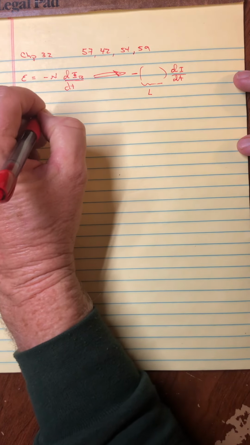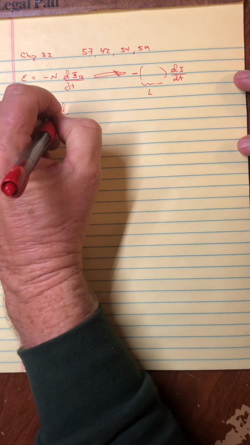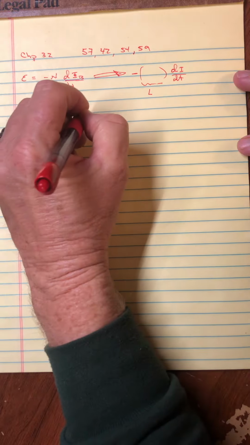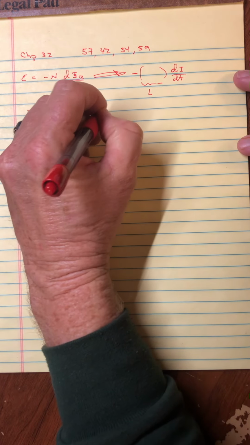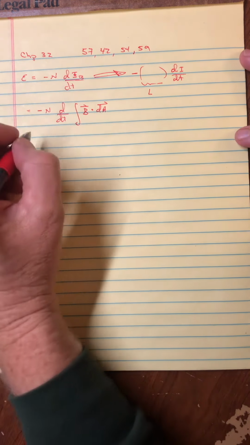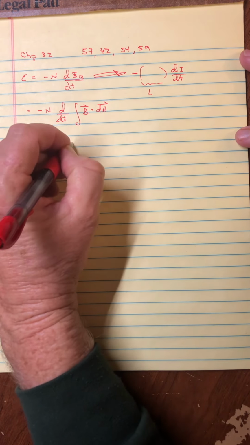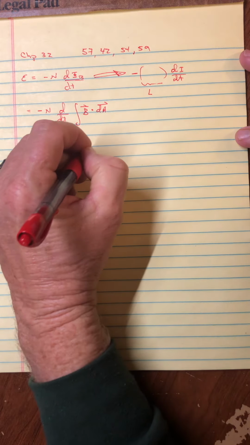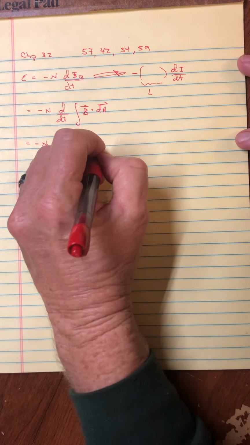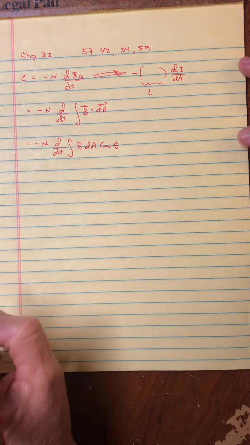I'll do this first step where the flux is the integral of B dot dA. And the first step, of course, is to take the dot product, B dA cosine theta.